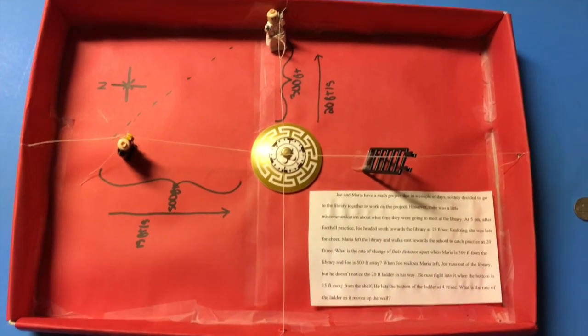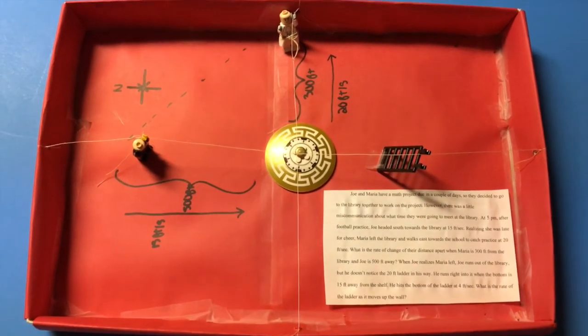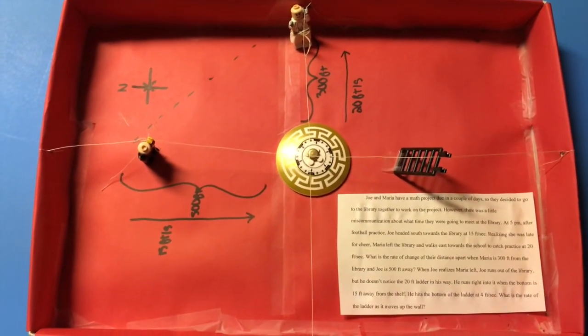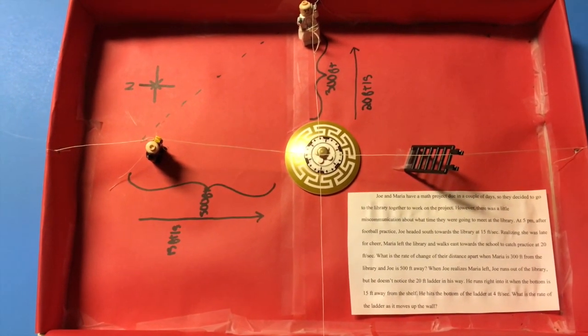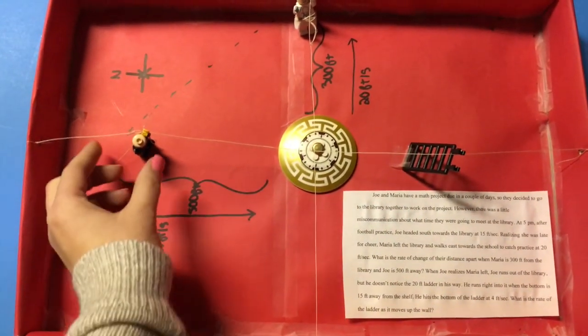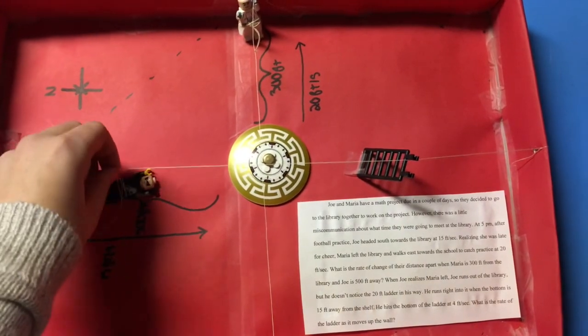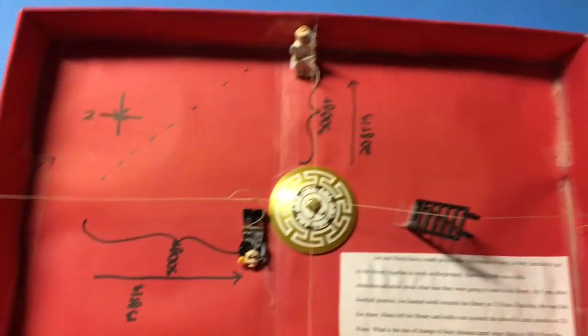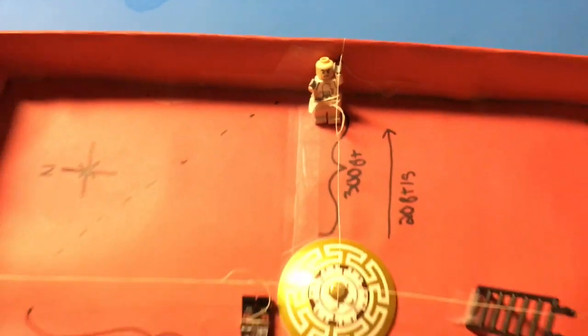This model was created using a shoebox, and each of the characters in the story is attached to a string, and in order to move them, you just take the string that's on top of them and pull them across. There are holes in each of the sides so that the strings can move.